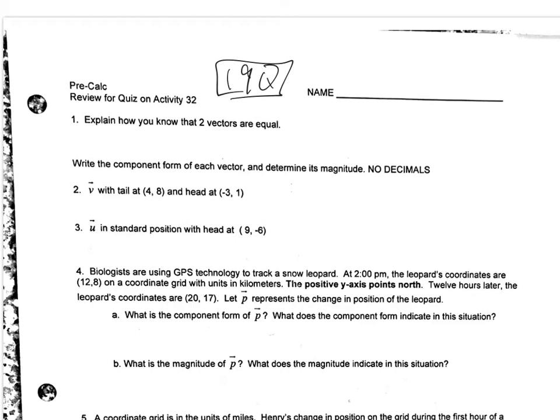So for the very first problem, two vectors are equal. This is definitely on there. There's one question like this. They have the same magnitude and direction. So they have to be at the exact same angle and they have to have the same length.